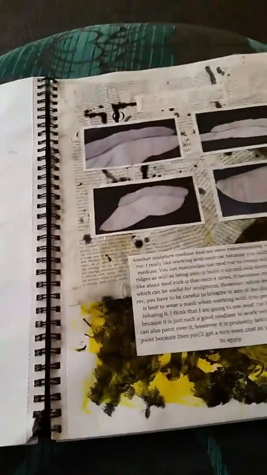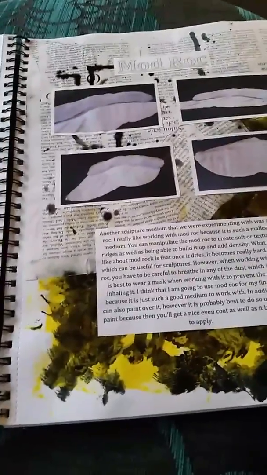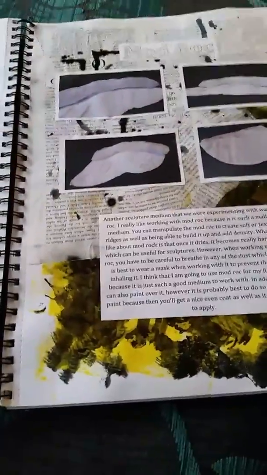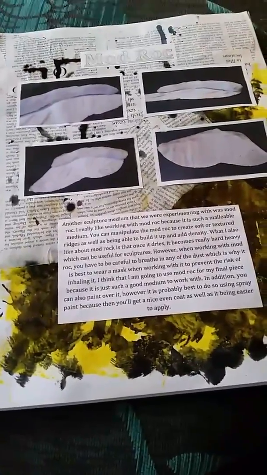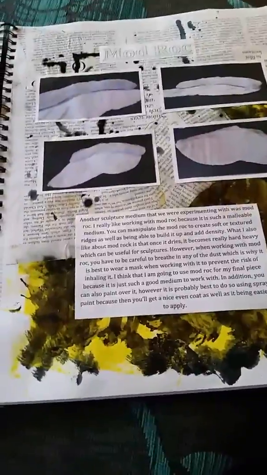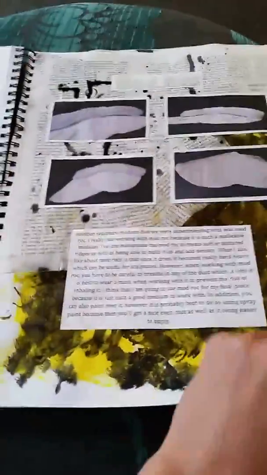And we then moved on to Modrock, and I've worked with Modrock in the past and I really liked working with it. I thought that this could be a good medium to use for my final piece. I just think it's really easy to work with, it's really malleable, you can create a lot of textures and rough edges with it, and it's really nice to work with.